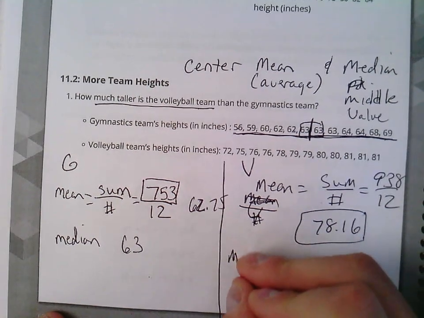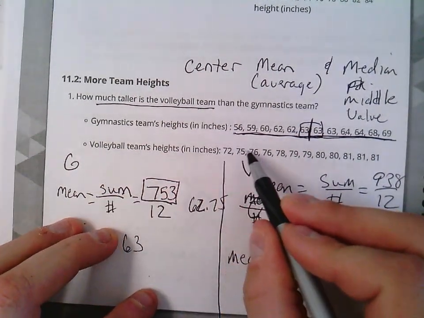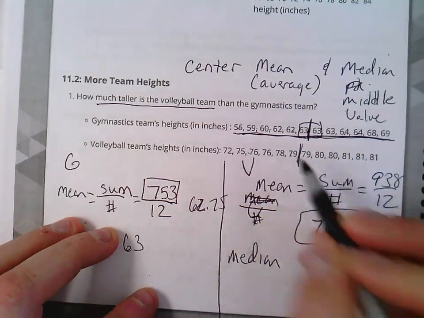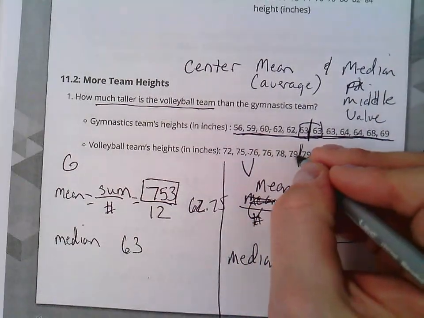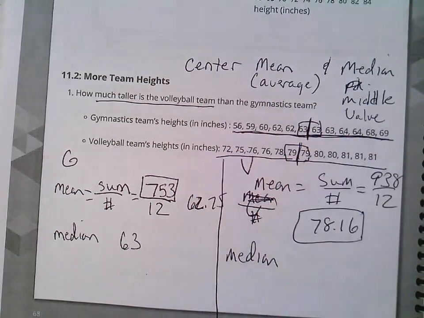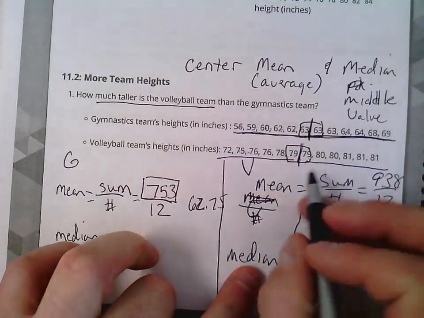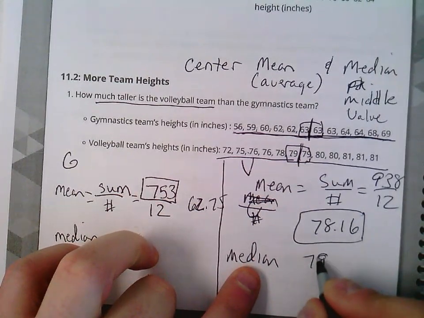Now the median, just like here, we're going to find where the middle is. 1, 2, 3, 4, 5, 6. There's a couple different ways you can find that middle. In the middle, we've got 6 below and 6 above. So the middle value would be those put together. So the median would be 79.